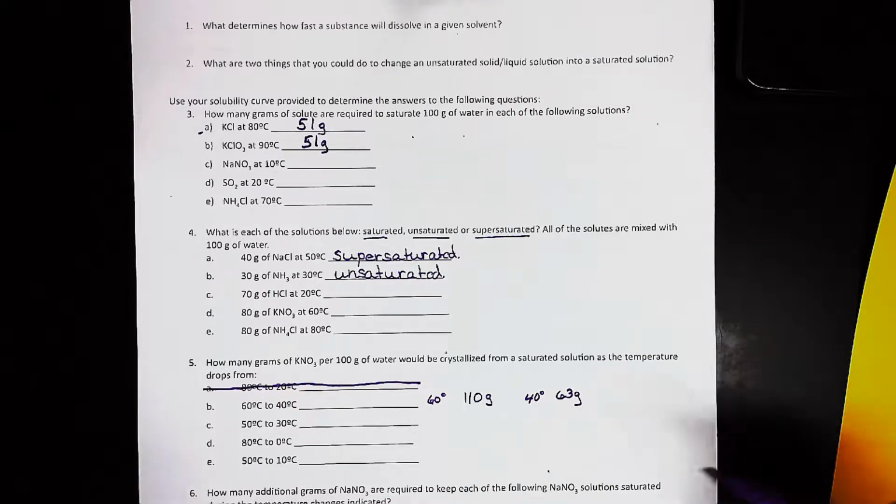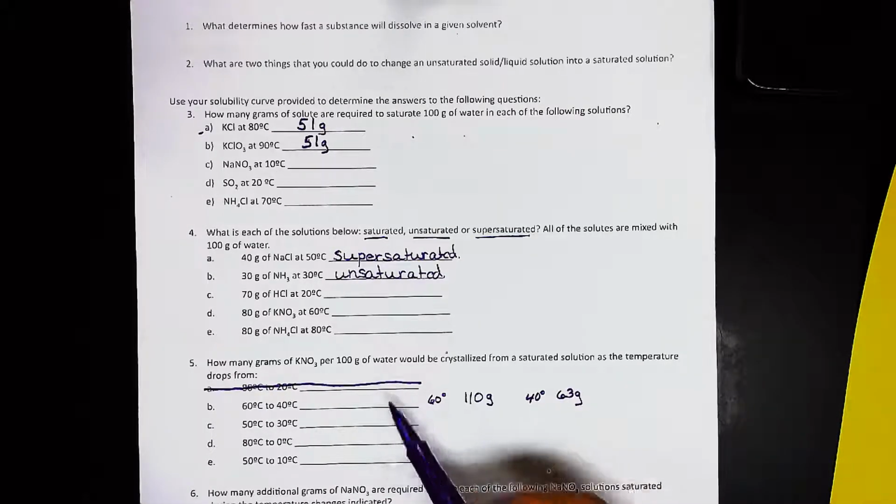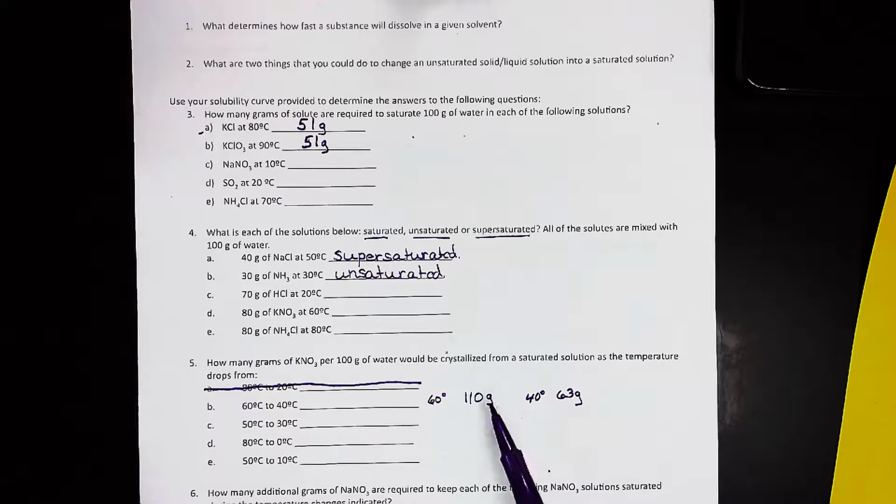So what this question is asking us is, if we had this in a test tube, like in the lab, at 60 degrees, and we cooled it down to 40 degrees, how many crystals would we end up with? What mass of crystals would we see solidify in our solution?